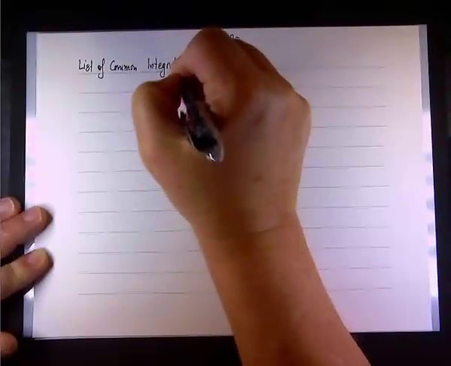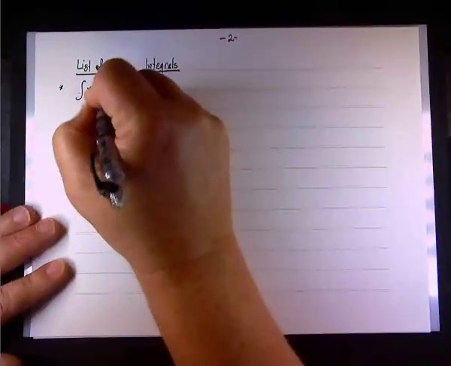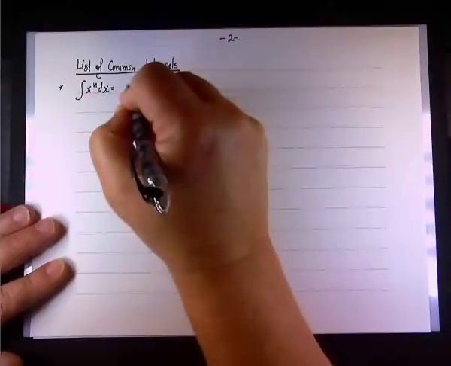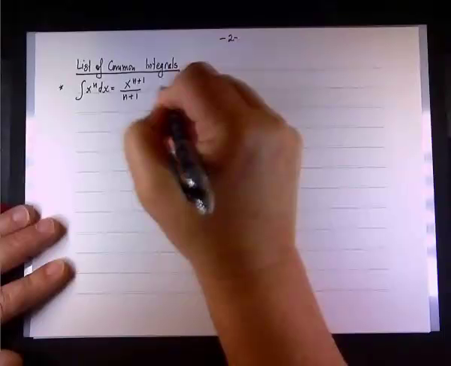So on page 2, we have a list of common integrals. I think there are 10. I didn't count them, but it goes like this. We'll start with the power rule.